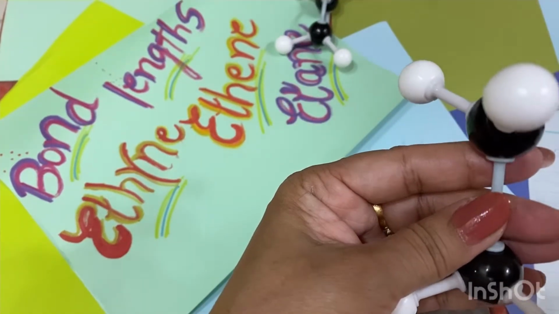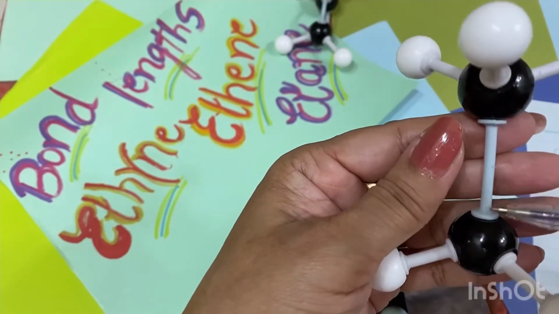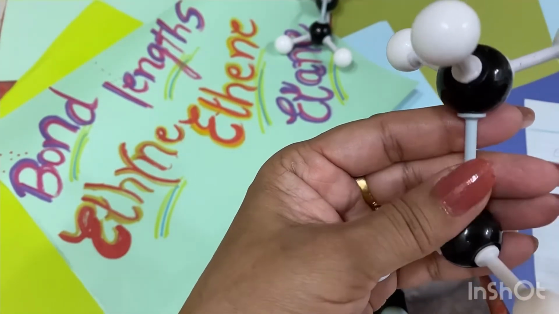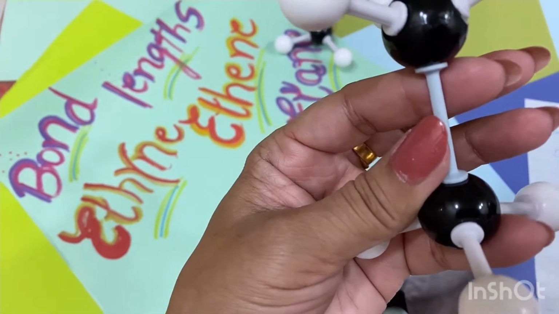That is, the angle between this and this is 109.5, whereas the distance between them is 1.5 angstroms, and the carbon hydrogen length is 1.10 angstroms, right? Which is the longest bond.